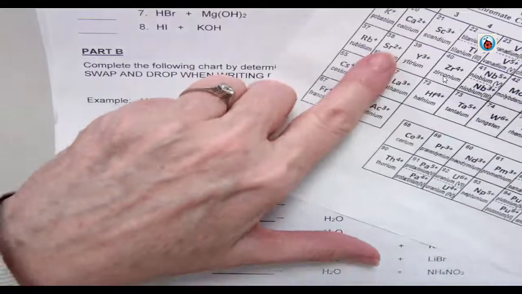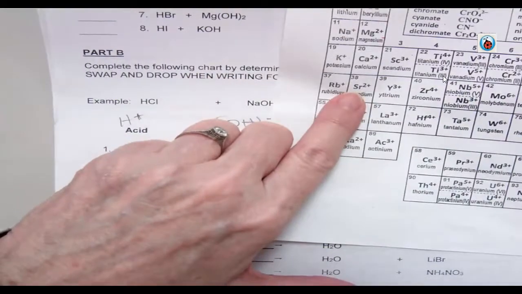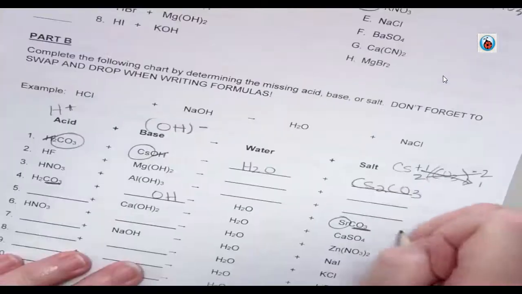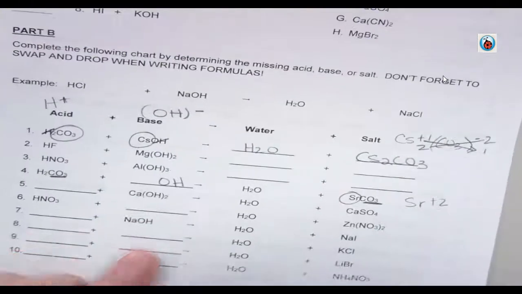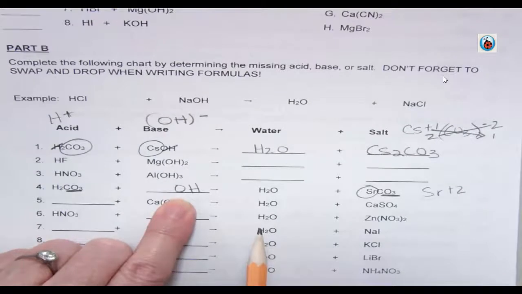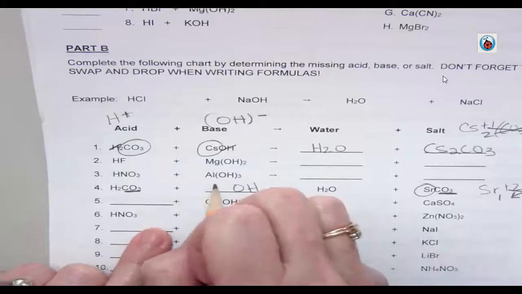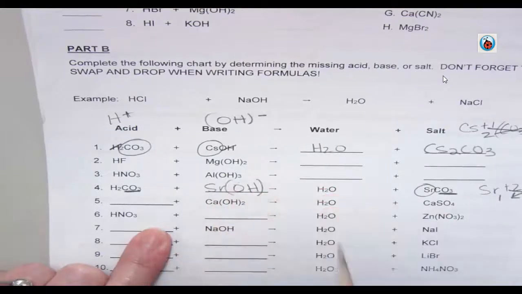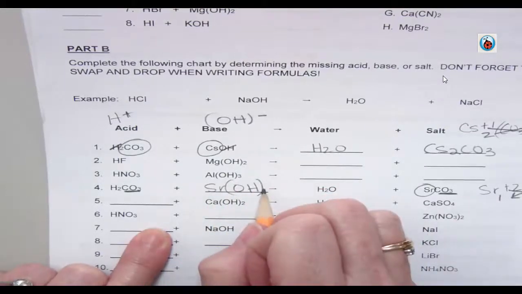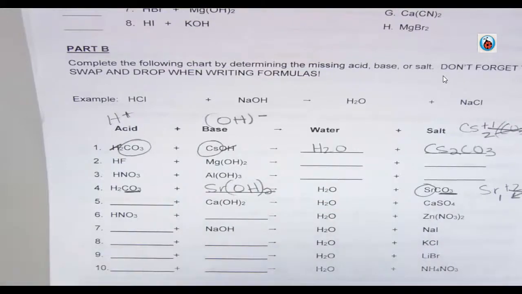He's our positive ion, so he's a +2. There's strontium, +2. So I got the +2 strontium, and who's he with? He's with the negative hydroxide. So again, swap the numbers, drop the signs. Okay, so you get strontium, that OH, with a 2 out here.